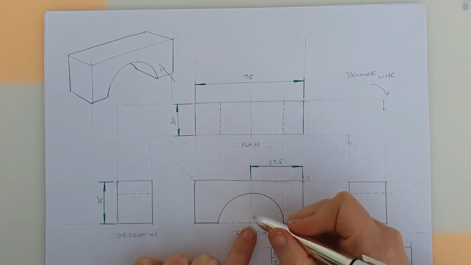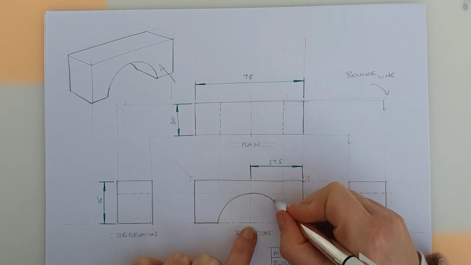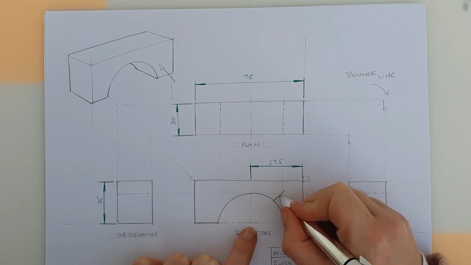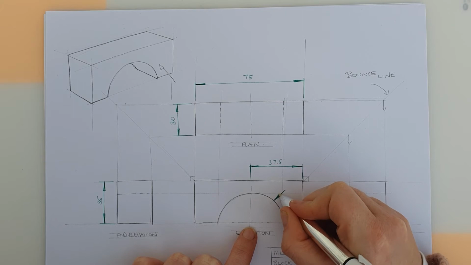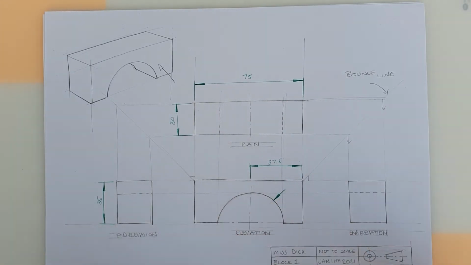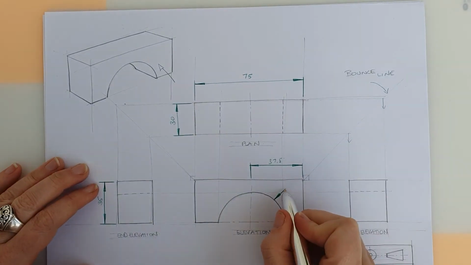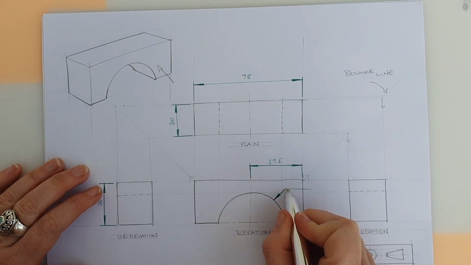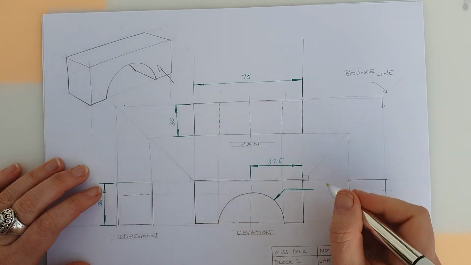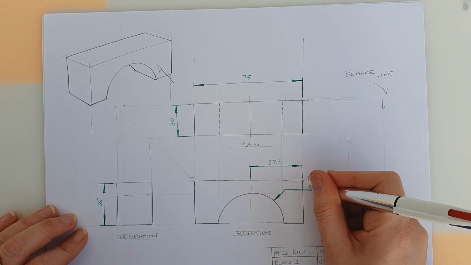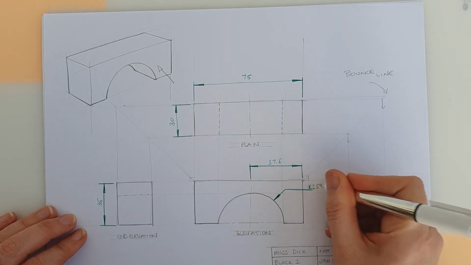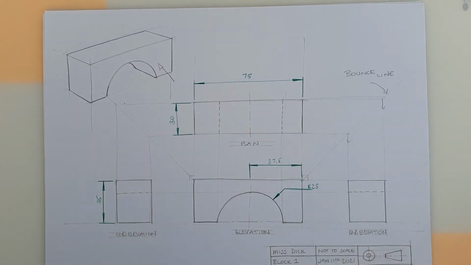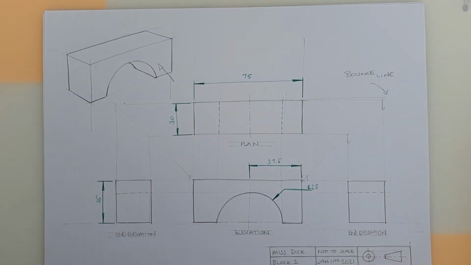So I'm going to just roughly map that out there, just coming from the center line. That gives me an accurate line which points to the center of that circle. And again, we've got a nice skinny arrow there. We're going to pop it out to the side, and we're going to do radius 25. And that there is all the dimensions you need to model this block.